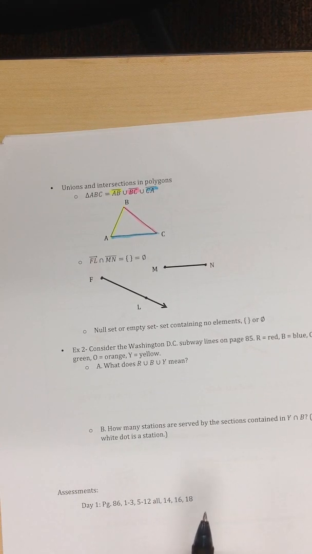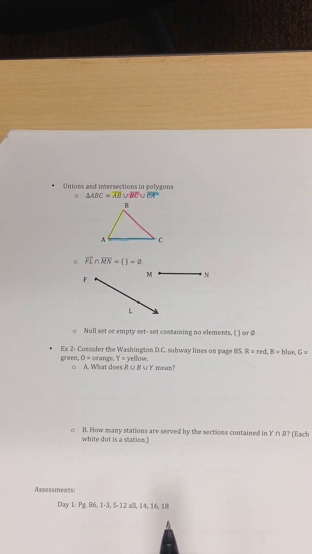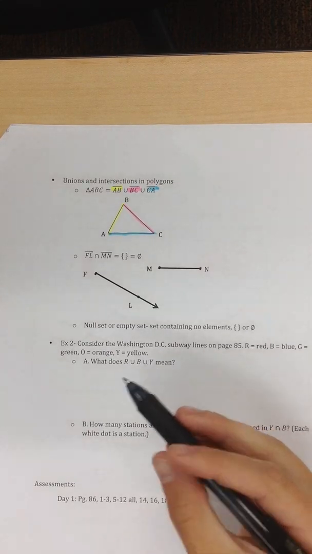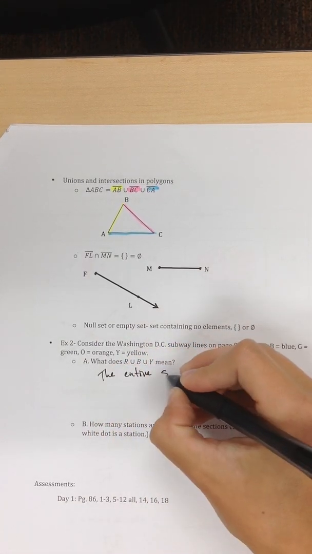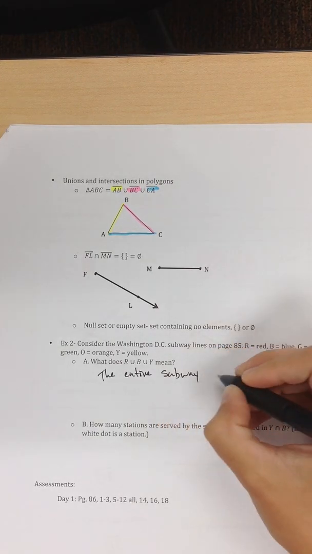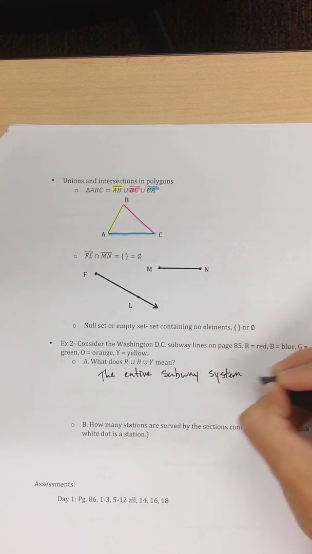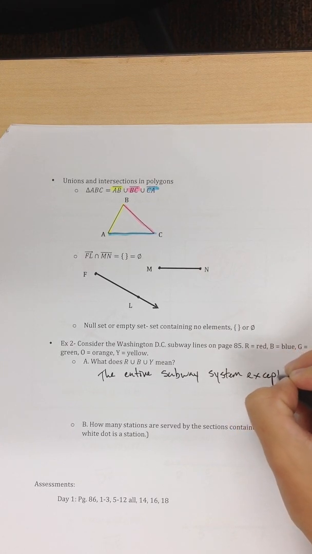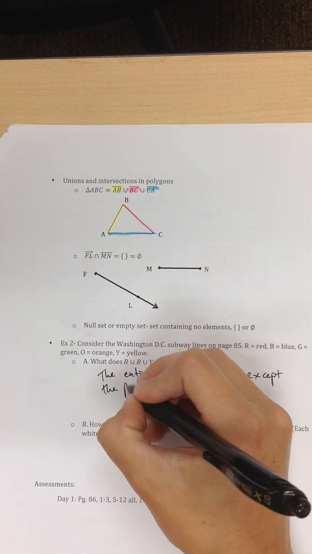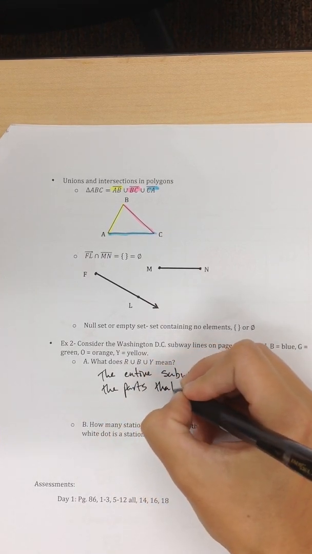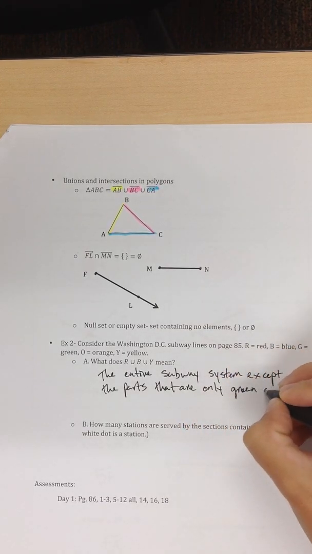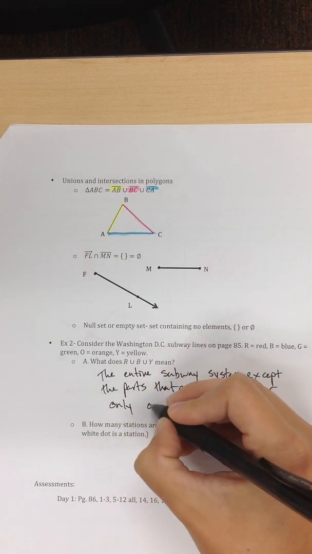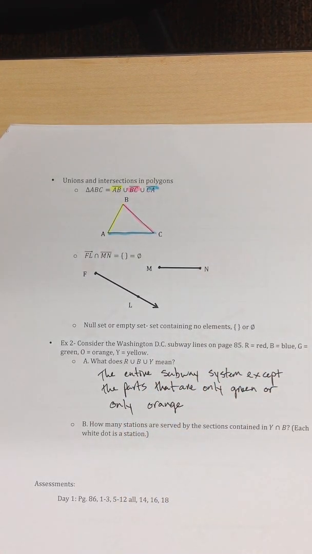Well, it basically means the entire subway system except for the parts that are only green or only orange, because the rest of the subway is either red, blue, or yellow, and we want all of those together.